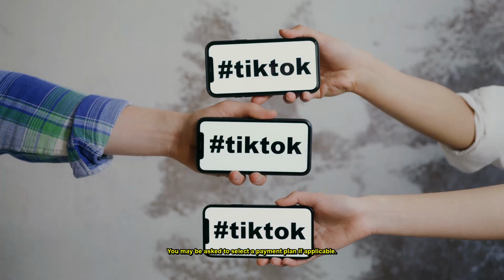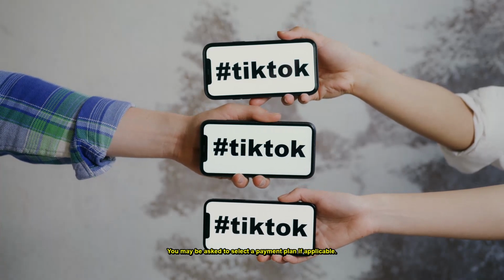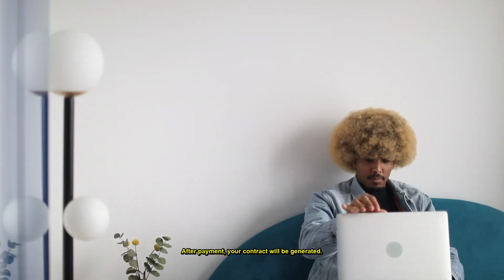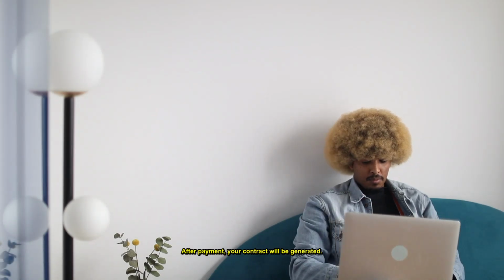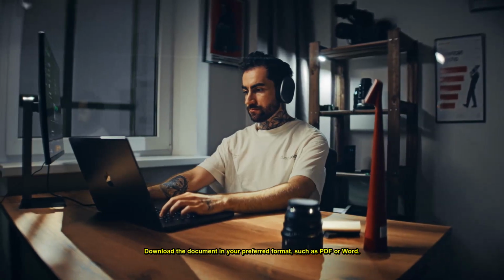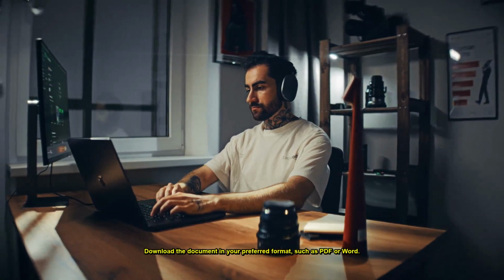You may be asked to select a payment plan if applicable. After payment, your contract will be generated. Download the document in your preferred format, such as PDF or Word.